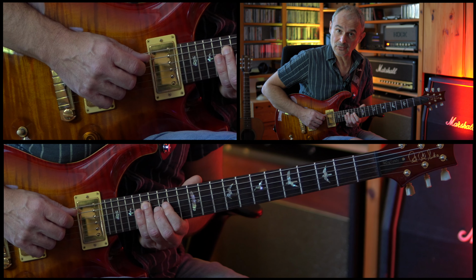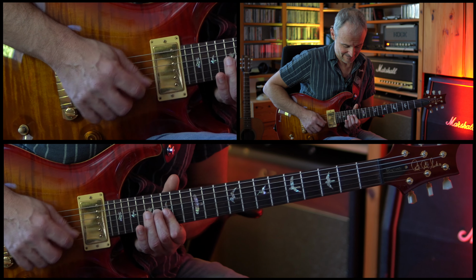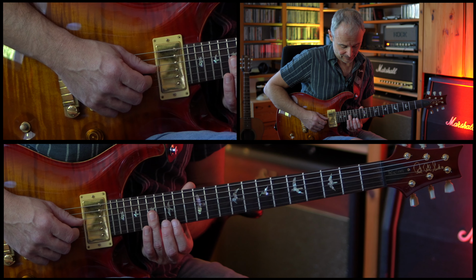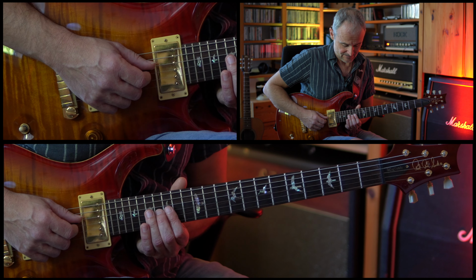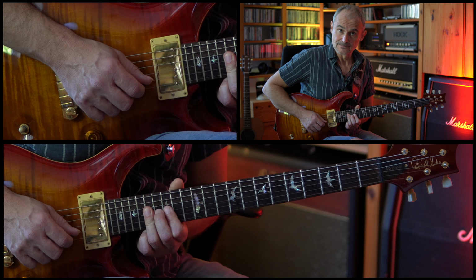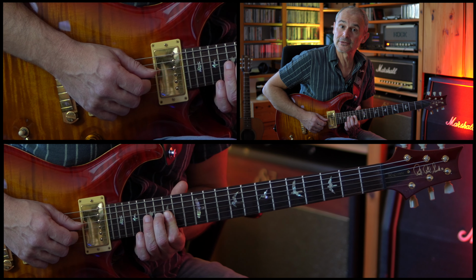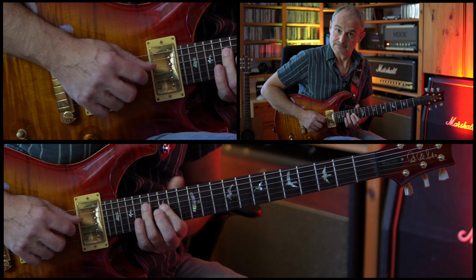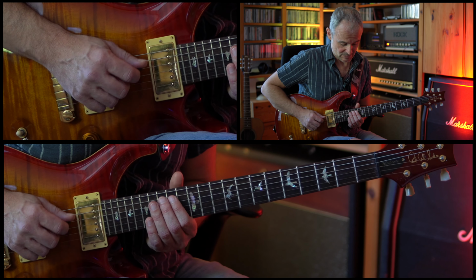Then we're going down to the 17th fret of the D string. Then up to the 17th fret of the G and the B string. And then down to the 16th and the 15th fret of the G and B string again. And then down to the 17th fret of the D string. So one more time.